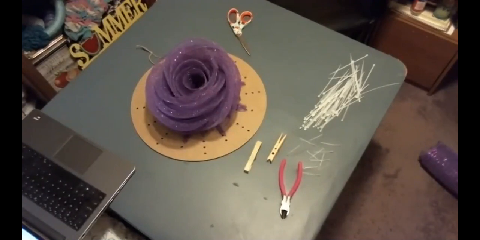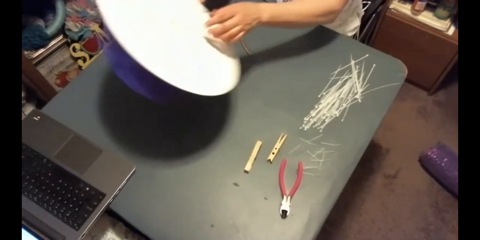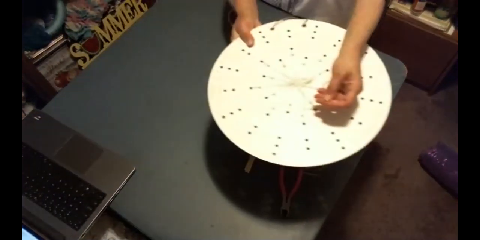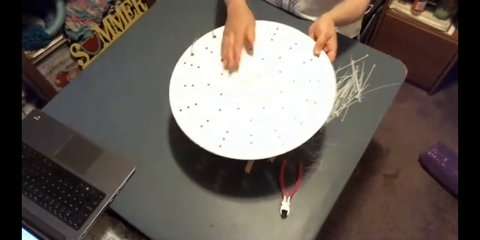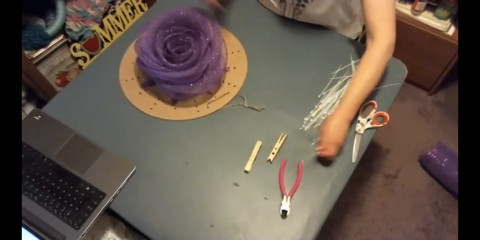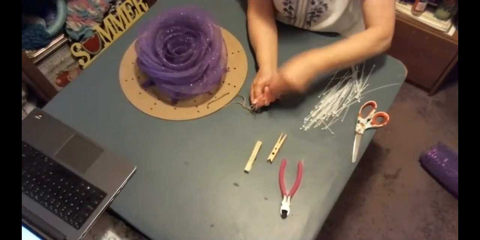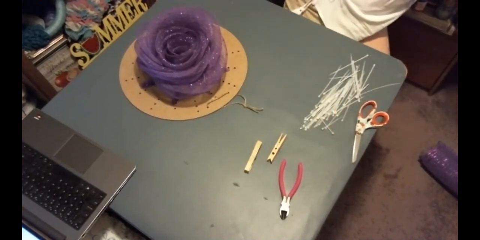Okay. Now when you're all done with your rows, you can go back underneath and snip these off, all these, because you're not going to need them. You're not going to need all those extra pieces of zip tie on there. Just like I snipped all these ones off, you can snip those off after.